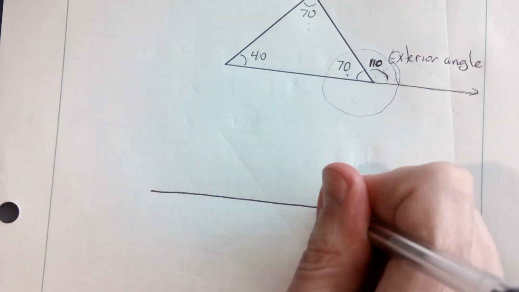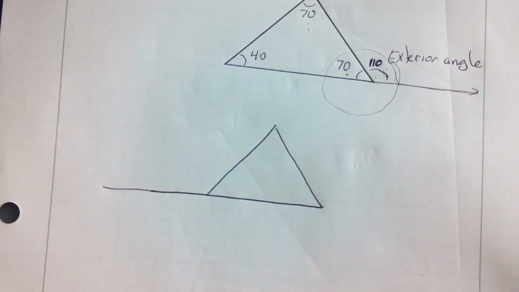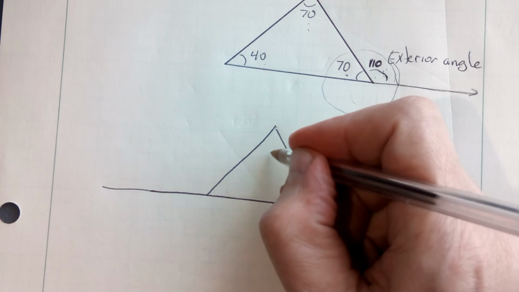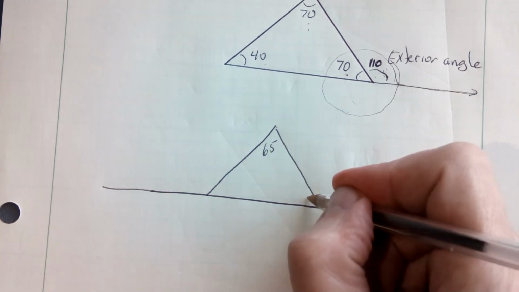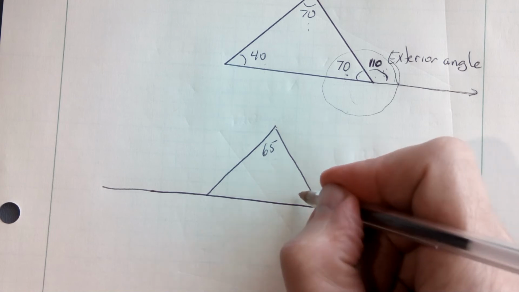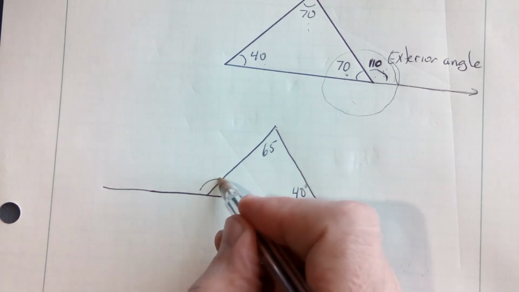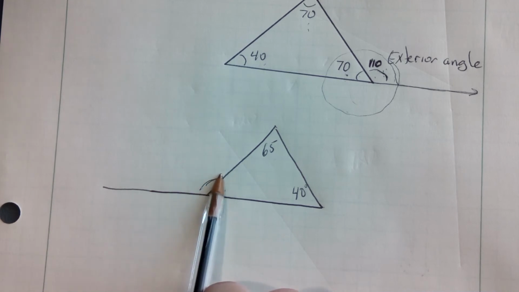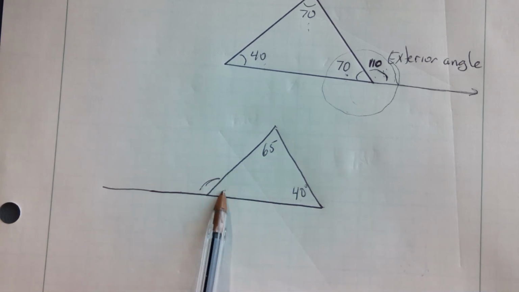So they might have this triangle drawn. Now the exterior angle might be on the left side, it doesn't have to be anywhere specific, and they might say that this angle measure here is 65 degrees, and this angle measure here is, I don't know, maybe 40 degrees. What is the measure of this angle? I don't need to find this angle here. The exterior angle theorem says that this outside angle is going to be the sum of these two interior angles that are not sitting next to the exterior angle.